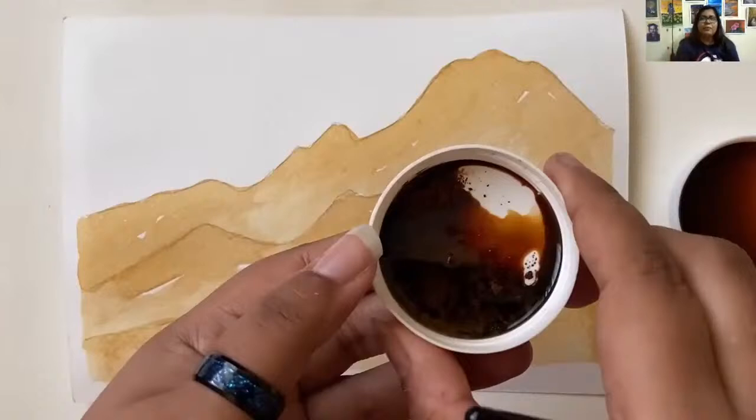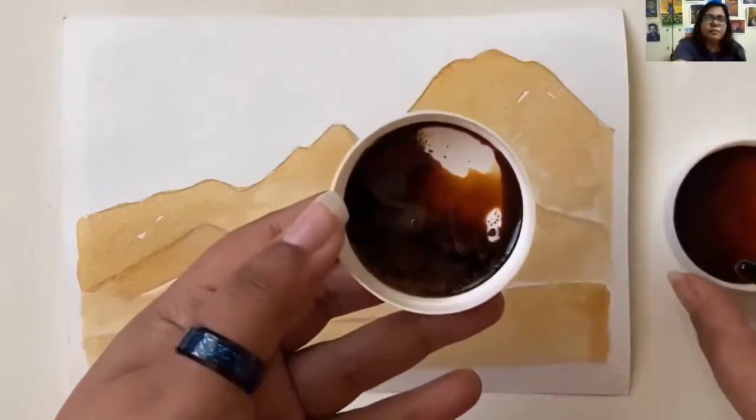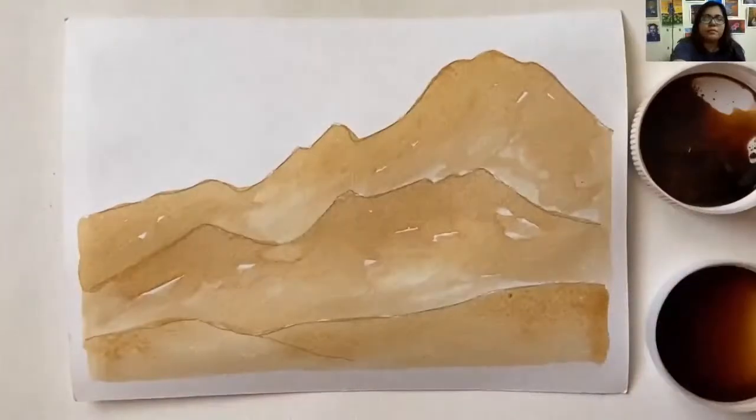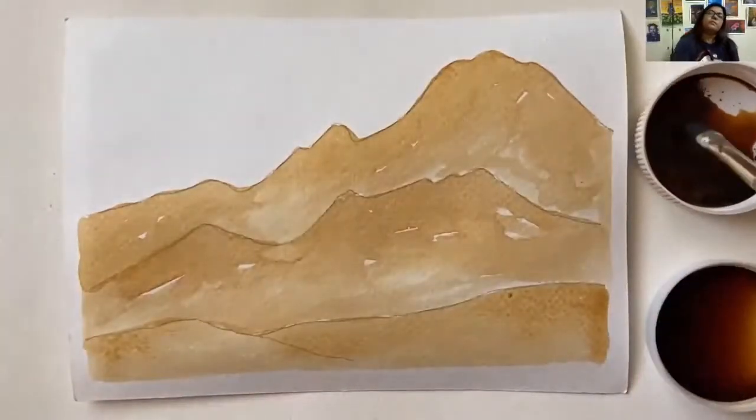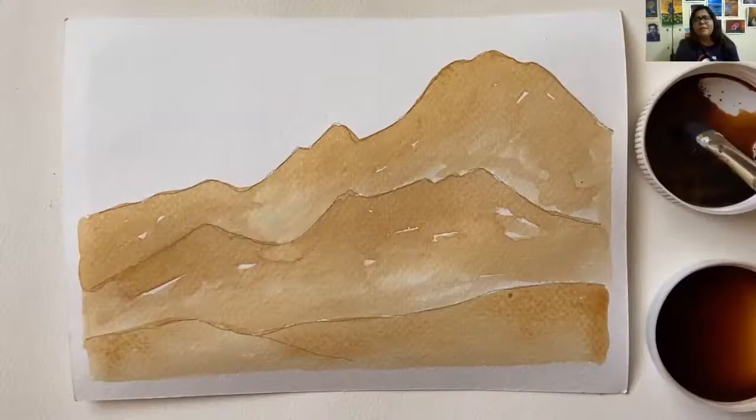Okay. And then get ready with your dark coffee container. The other coffee container where there is more of coffee and very little water. Quickly get it done, everyone. So when you complete the land portion should be looking like this. Okay, just simply apply the color, that's all.